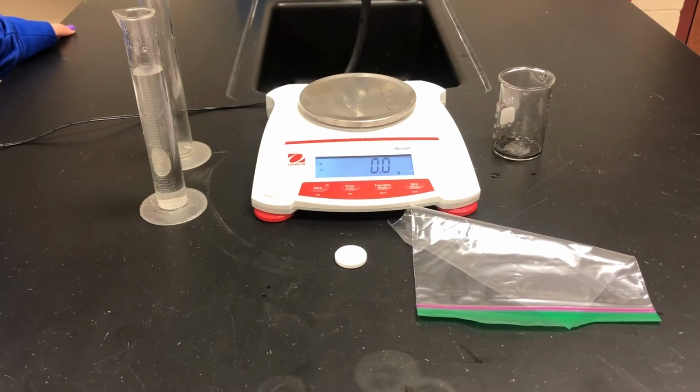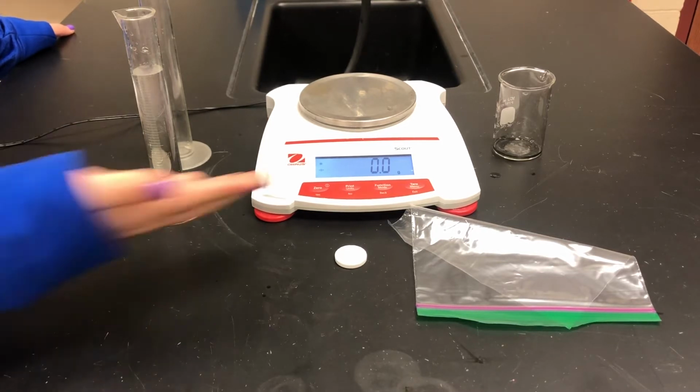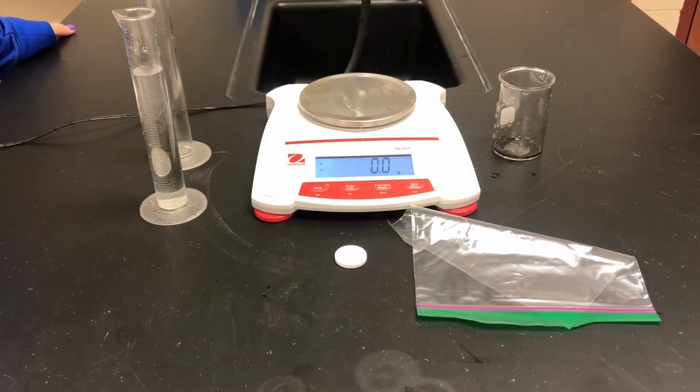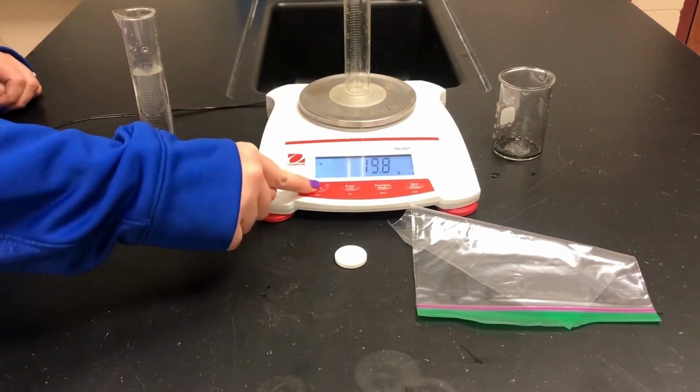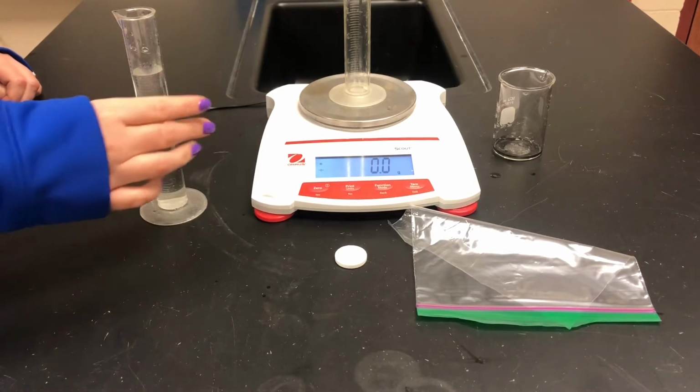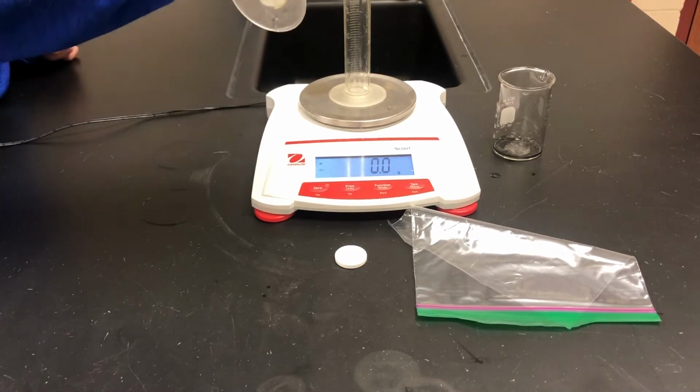Perform part 2 of this lab experiment, a closed system. We first need to mass our water. Check the scale and make sure it reads 0.0 grams. Place the empty graduated cylinder onto the scale and hit 0. Pour 50 milliliters of water into the graduated cylinder.